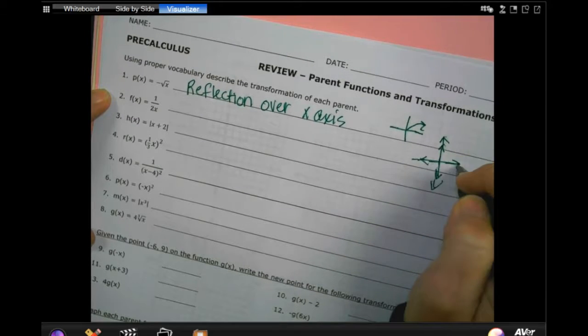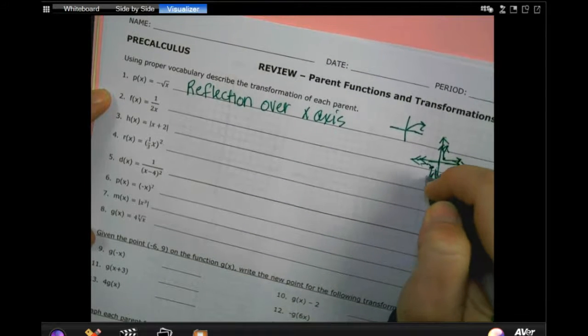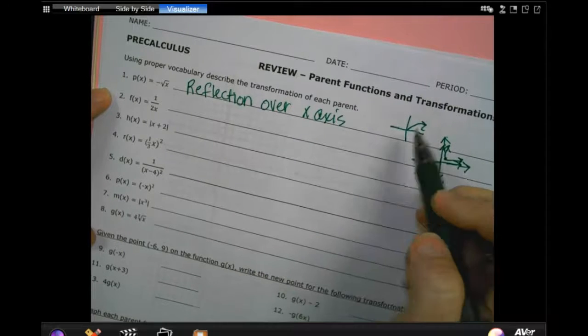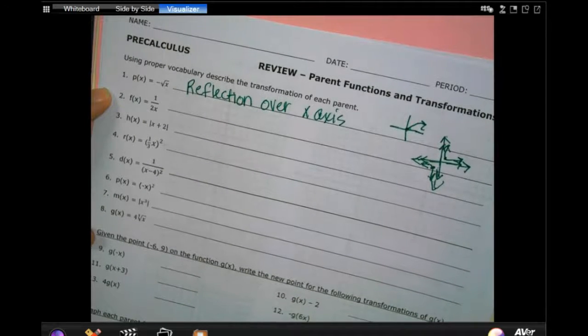It goes this way and this way. And we only have 2 points that we use for the rational function. It's 1 here and 1 here. What? The square root one does not. But the square root one starts at 0, 0. It has a vertex, correct?